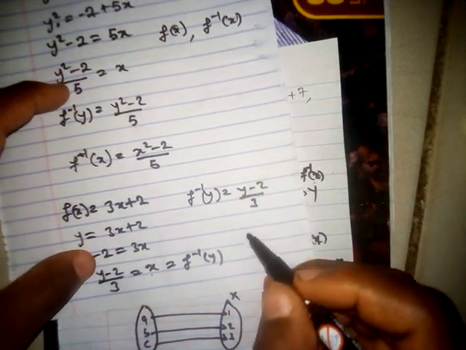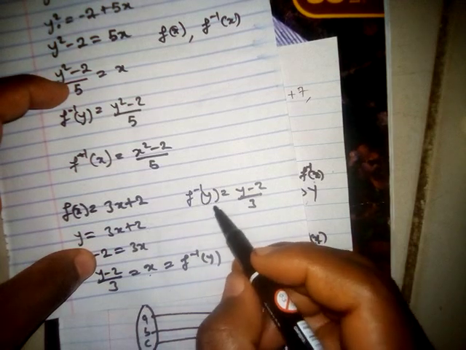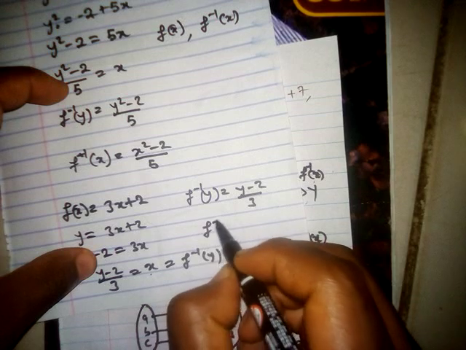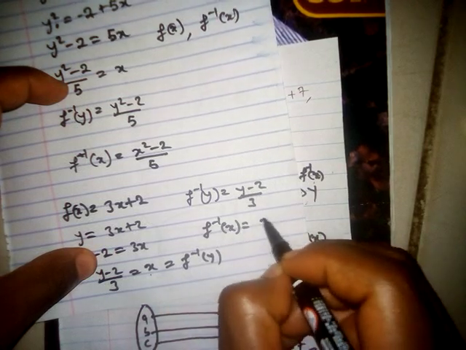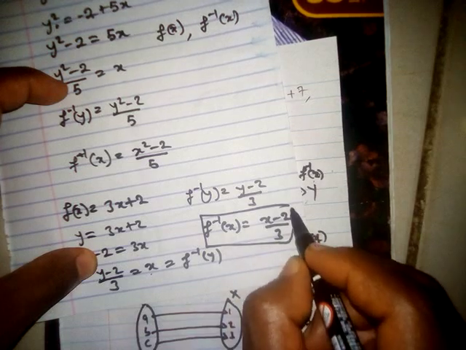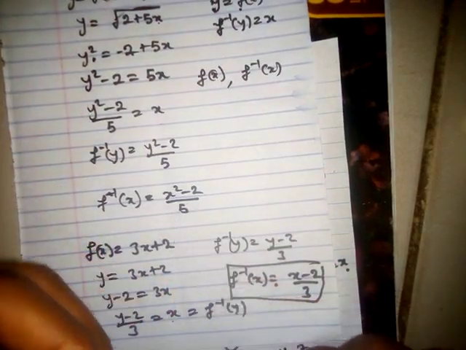Now the last thing I'll do is to interchange the values of x and y. So anywhere I see y, I put x. So this is f inverse of x is equal to x minus 2 over 3. So this is the answer. This is the inverse of the function.